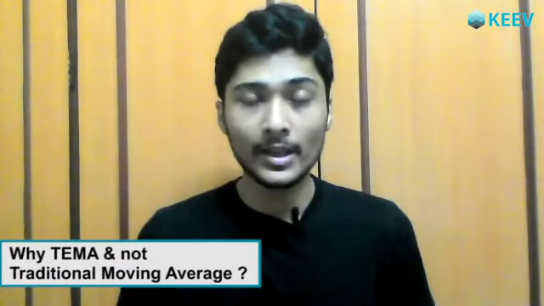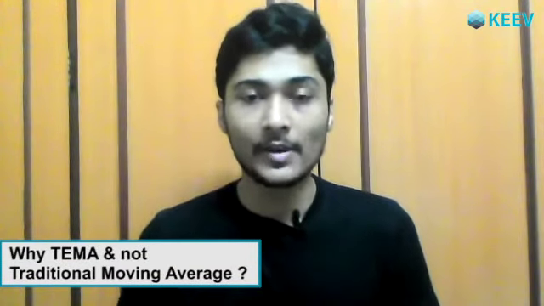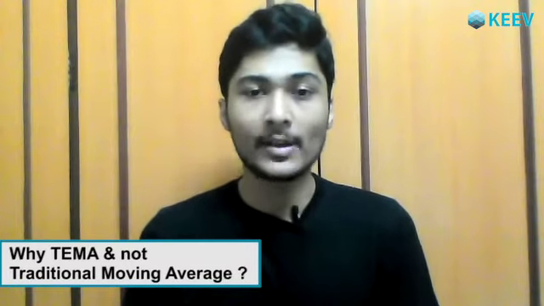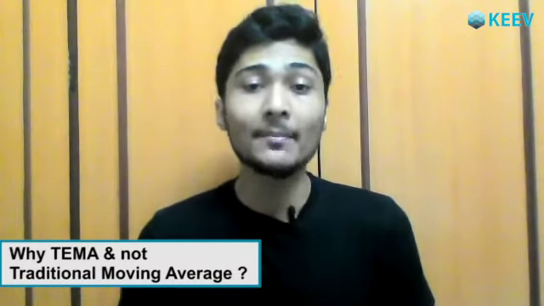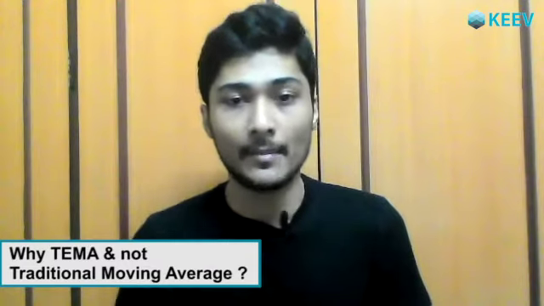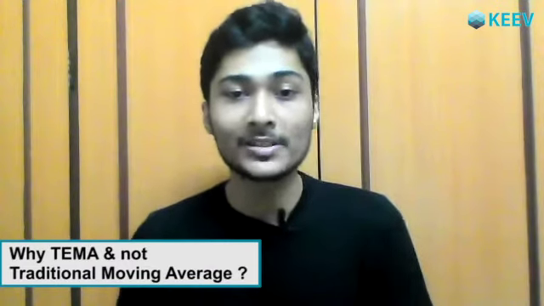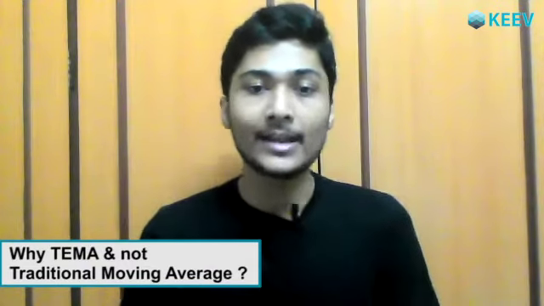So what is TEMA? Triple exponential moving average was designed to identify trends in an easier way. So why triple exponential moving average and why not a traditional moving average? The triple exponential moving average subtracts some of the lag by taking multiple EMAs of the original EMA, which smooths the price fluctuation and makes it easier to identify trends.